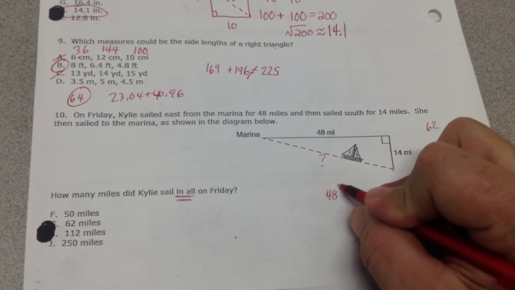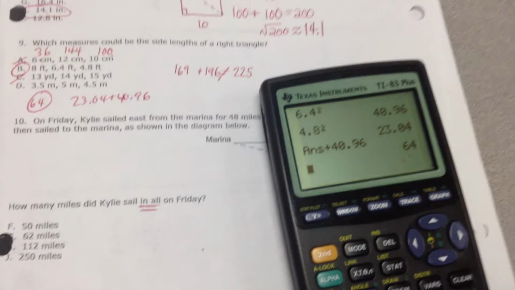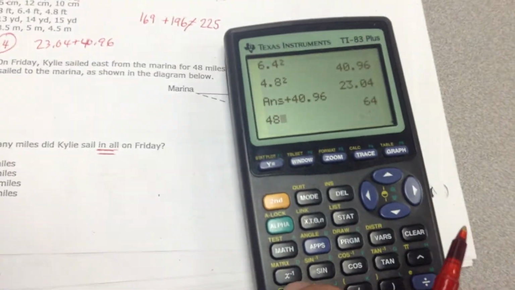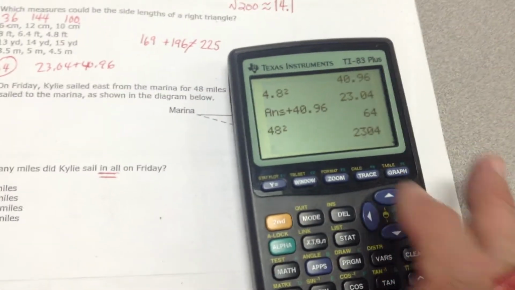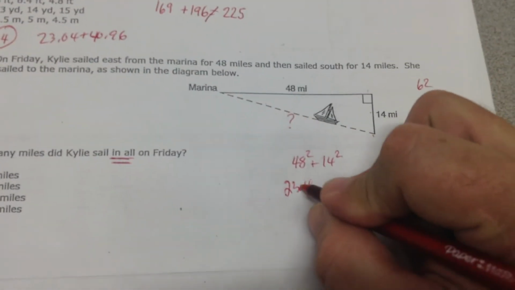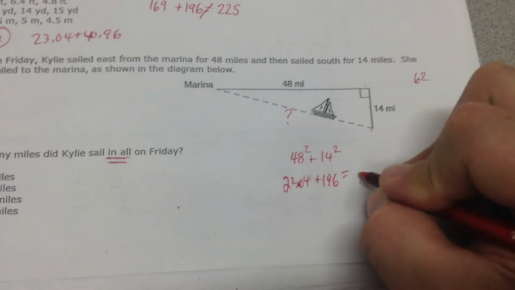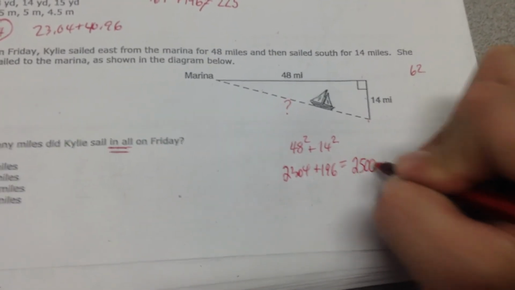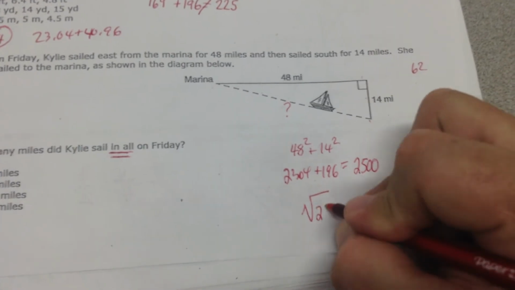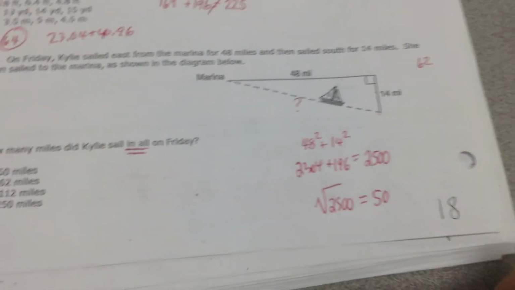So as I know to do, I take the 2 numbers, I square them, and I put them in the calculator, or at least the first one. I don't know 48 squared off the top of my head. So 48 squared is 2,304. 14 squared is 196. So I add those 2 together and I get 2,500. And that's actually a pretty easy square root. It's exactly 50.